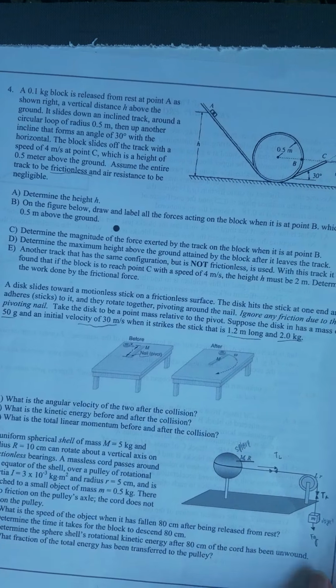This is equal to TR minus TL times R, which is equal to I pulley alpha pulley.